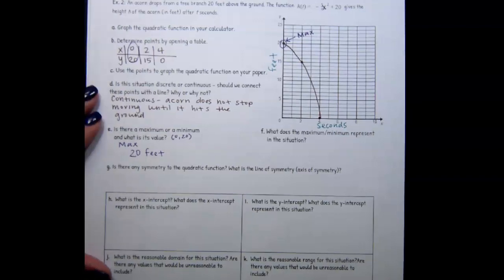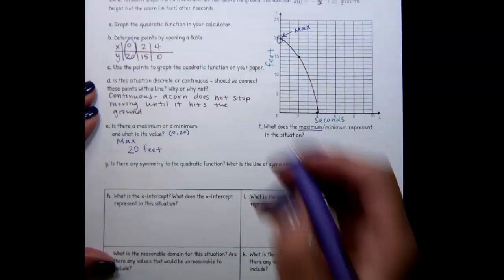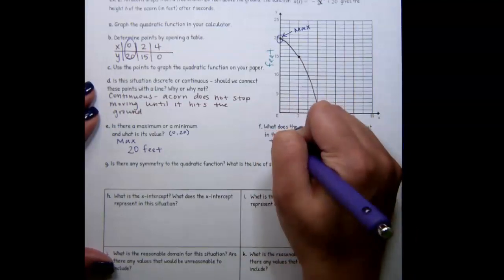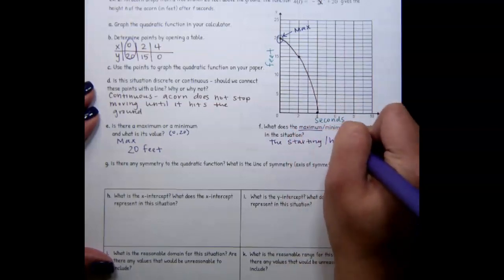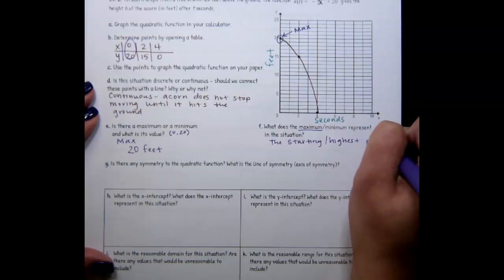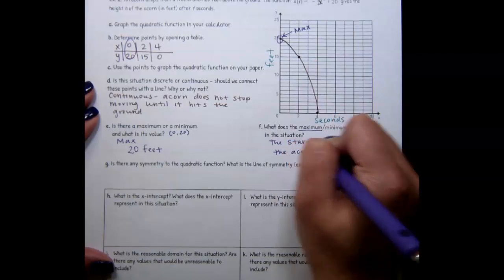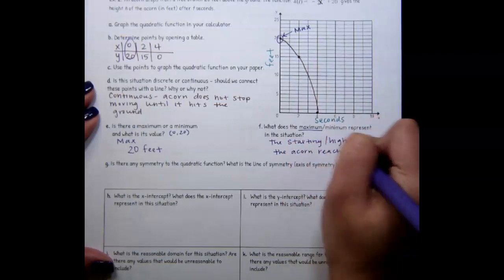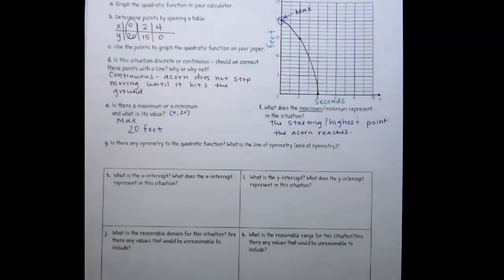What does the maximum represent in this situation? It represents the starting or highest point the acorn reaches. So that y-intercept is our starting point. All right, is there any symmetry to the quadratic function? What is the line of the axis of symmetry? Yes, there is symmetry.